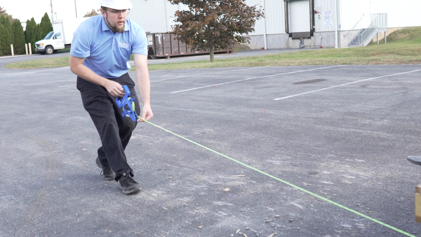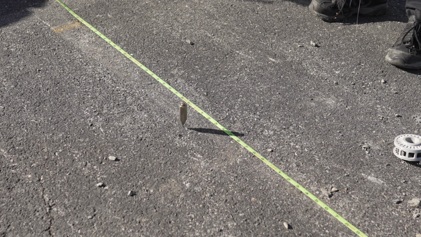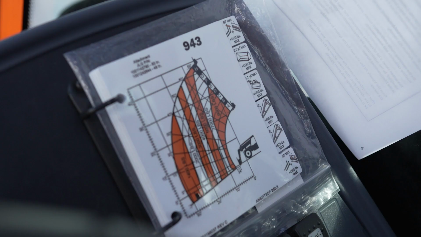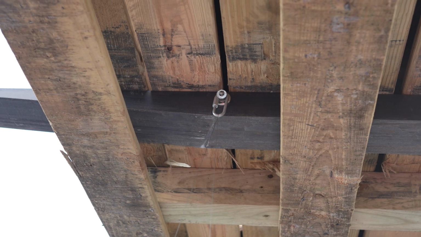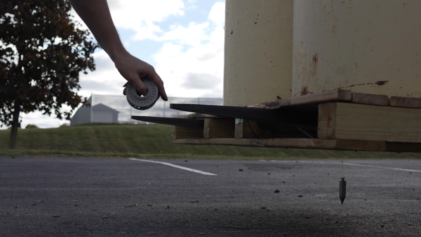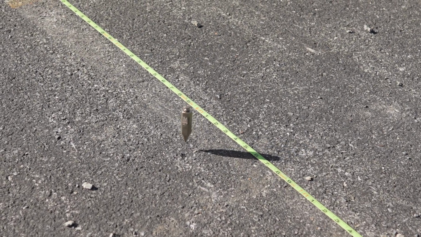A physical measurement can be taken using a long roll of measuring tape and a plumb bob hung from the center of gravity of the load. The correct starting point for your radius measurement will be shown on your load chart. This is typically measured from the front of the tires to the middle of the load on the forks. Hang a plumb bob from the center of gravity of the load and measure the distance along the ground from the 0-foot mark to the point where the plumb bob rests.